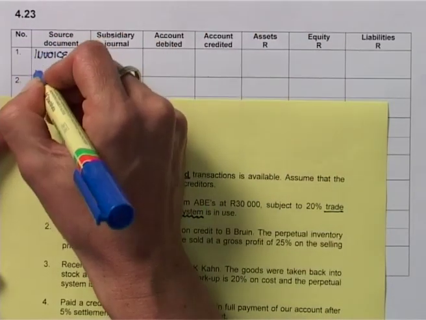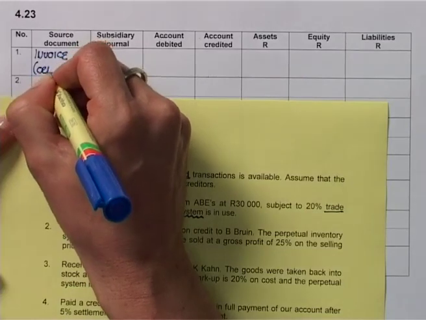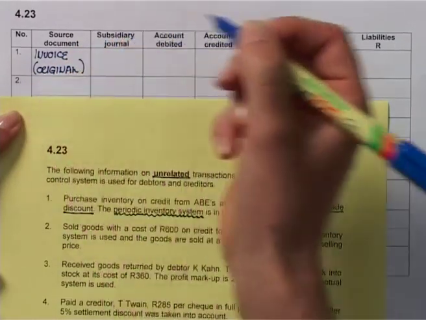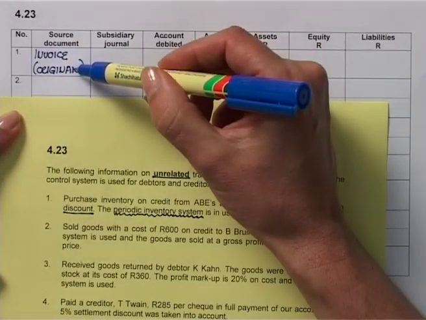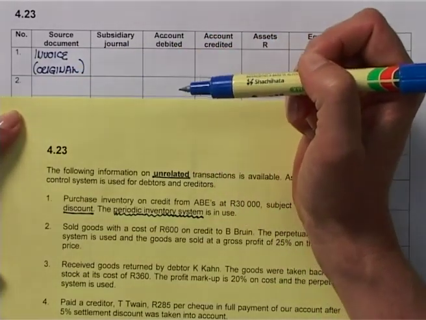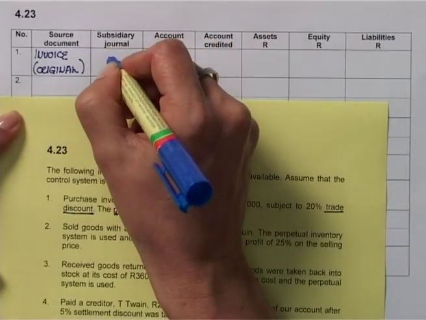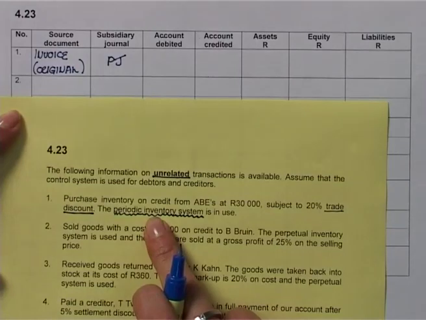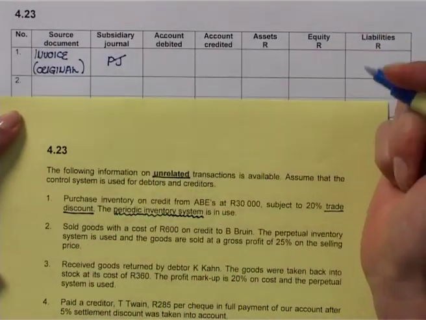So in this case, because we entered into the purchase transaction, the supplier would have provided us with the original invoice. This will be entered in the purchaser's journal. Remember, it's the periodic inventory system. So we're using the purchaser's journal.